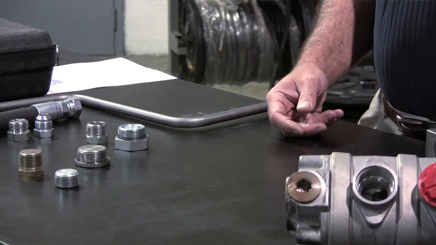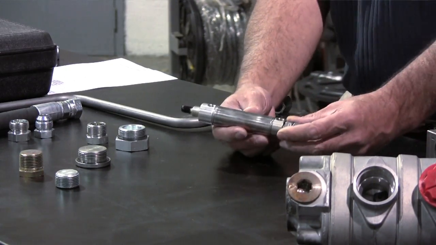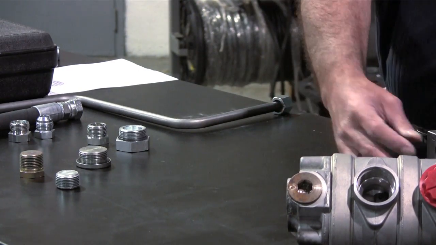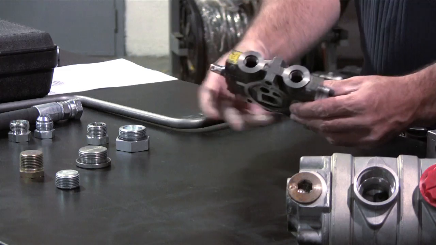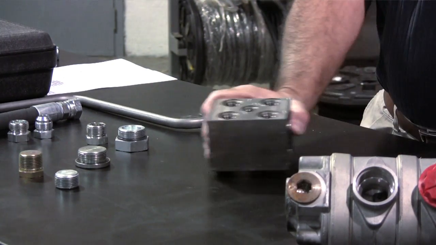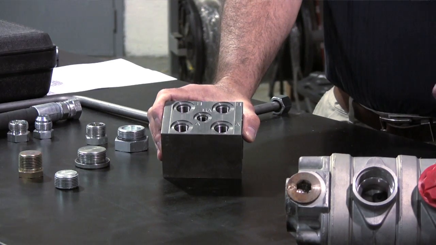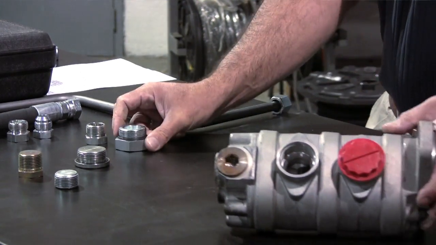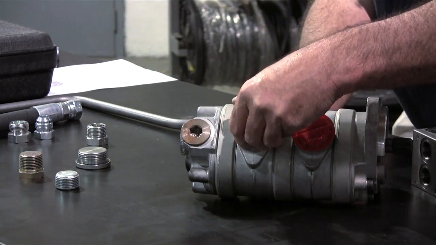going. So for example, port threads, here's a cylinder with an NPT port, a valve with a SAE port, a manifold with BSPP ports, and even a pump with an SAE port.